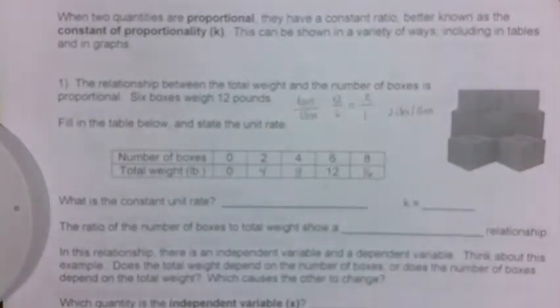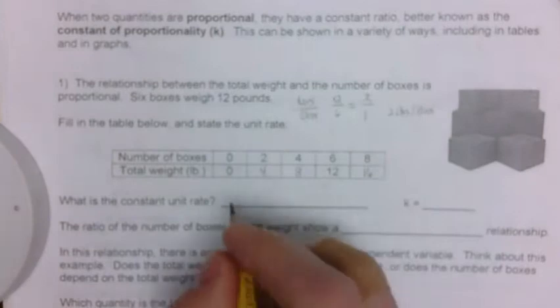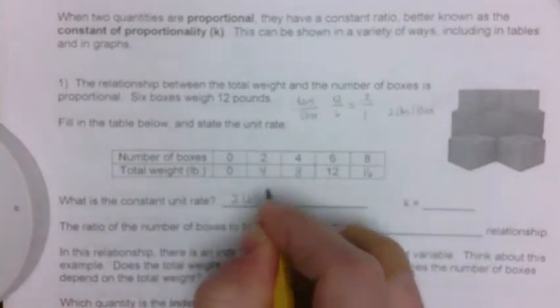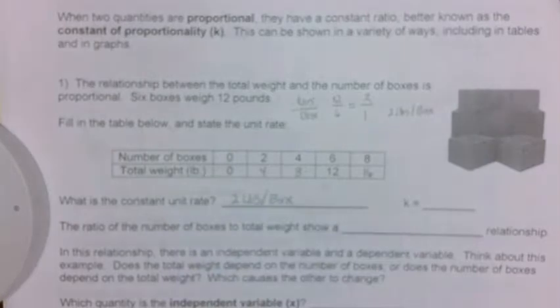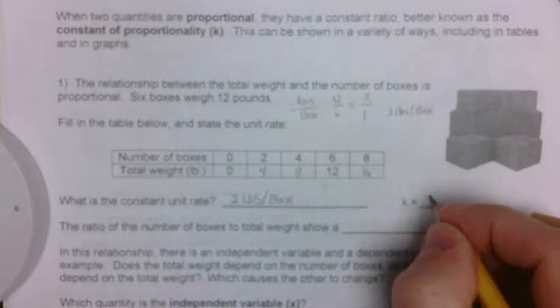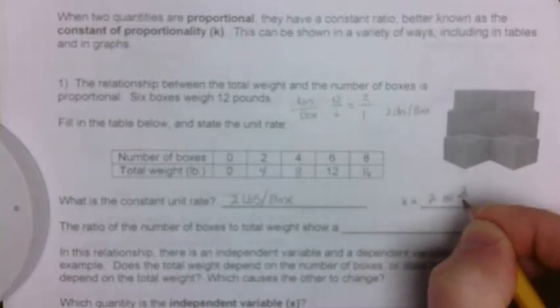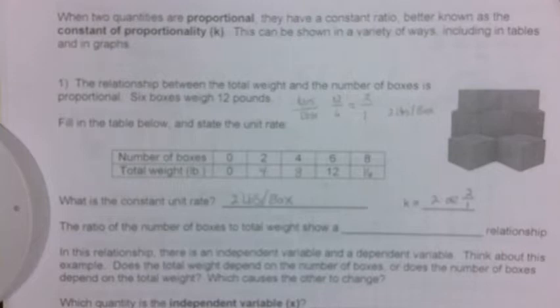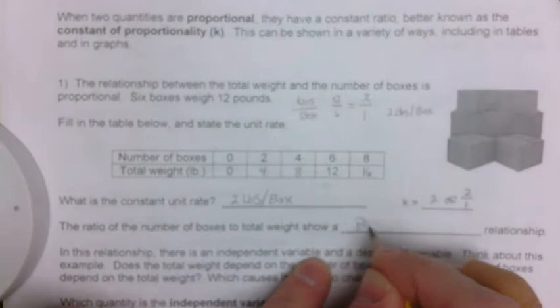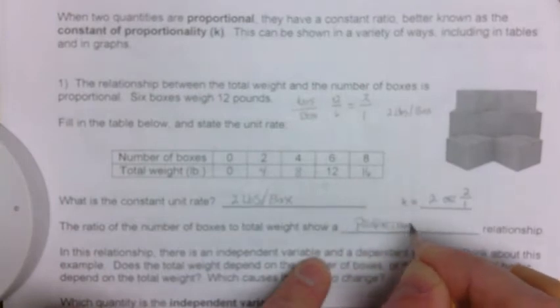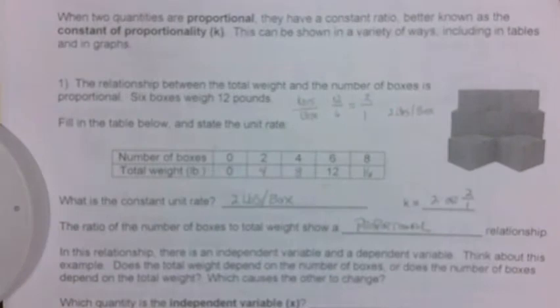Again, the constant unit rate, we've already defined that up here. That was 2 pounds per box. Since that's our unit rate, 2 pounds per box, our value of k would be either 2 or 2 over 1. Again, that's your constant of proportionality, which does not include units. 2 or 2 over 1 is the value of k. And again, the ratio of the number of boxes to total weight shows a proportional relationship. So this is very similar to what we did in our last lesson.